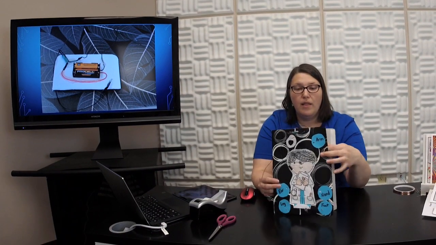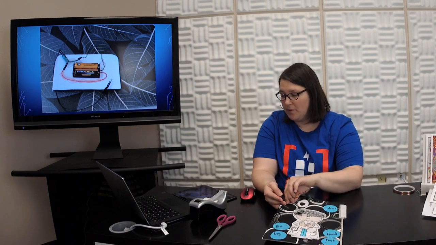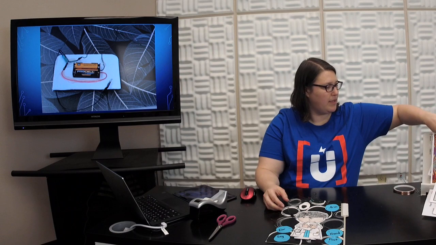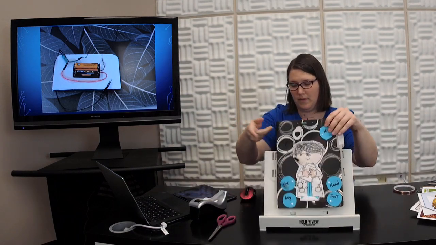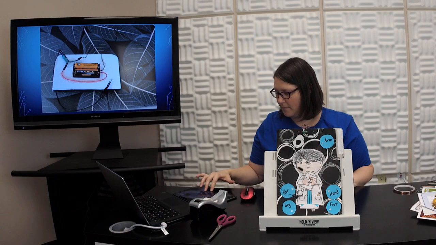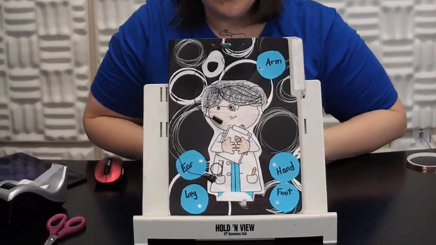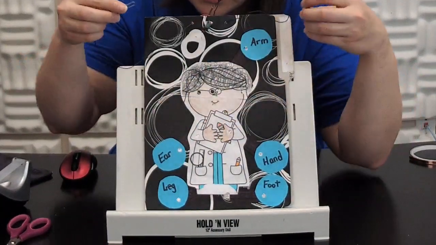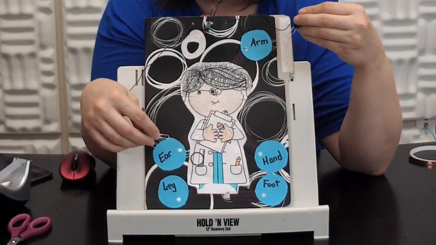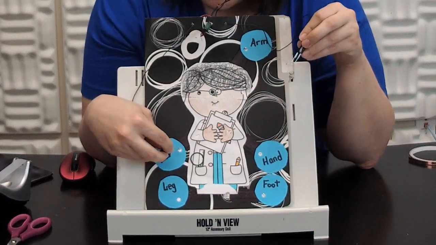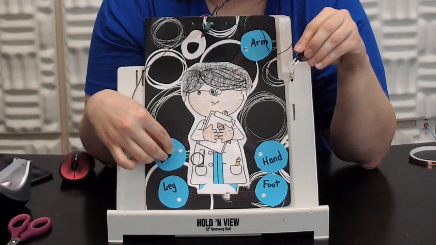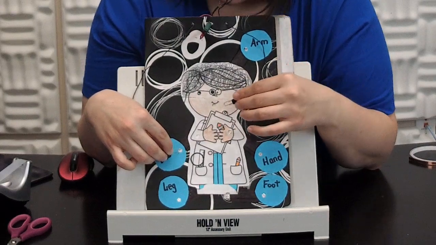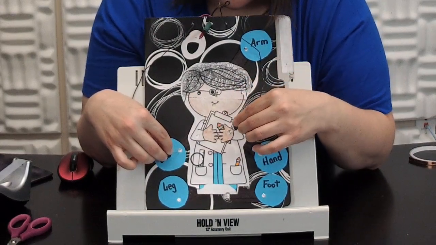So what happens is when they get ready to play the game, let me bring this over here so you can see this better. What you do is you take one side of your sensor. In this case, we're matching body parts. So we're going to touch one side of the sensor, the paper clip, to ear. And then we're going to find the ear on this particular model. So let's see. Oh, here's the ear.